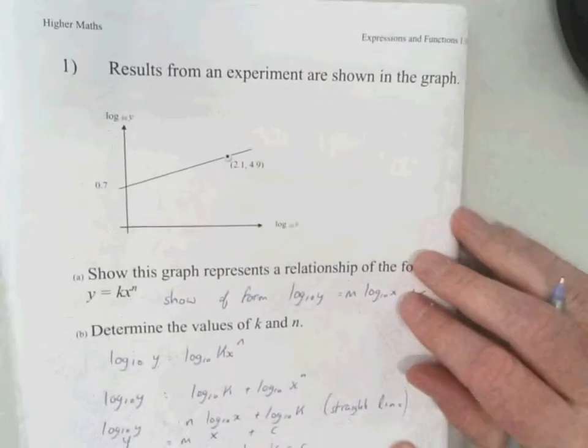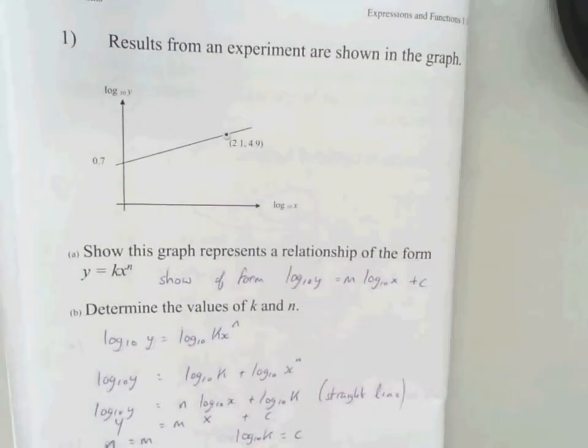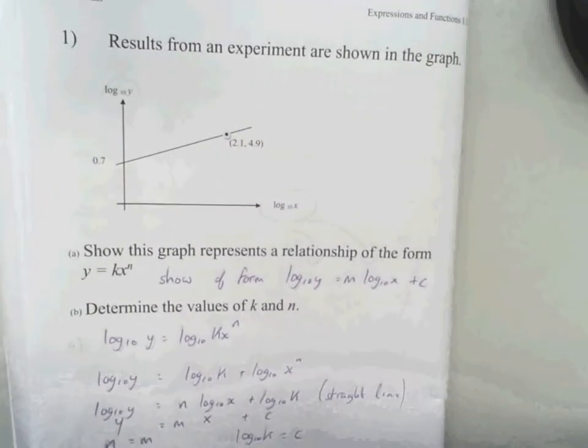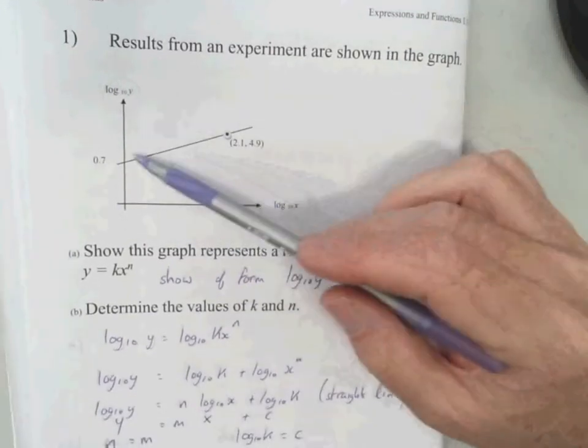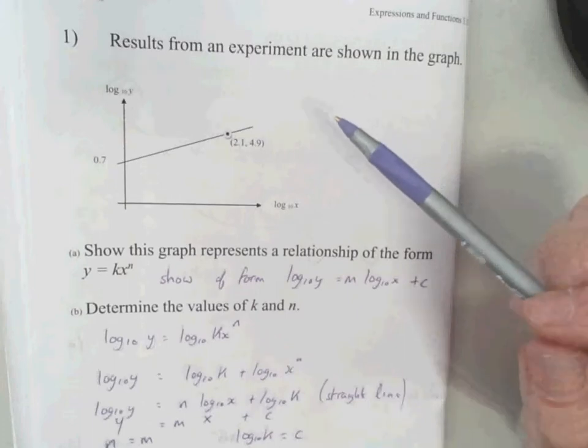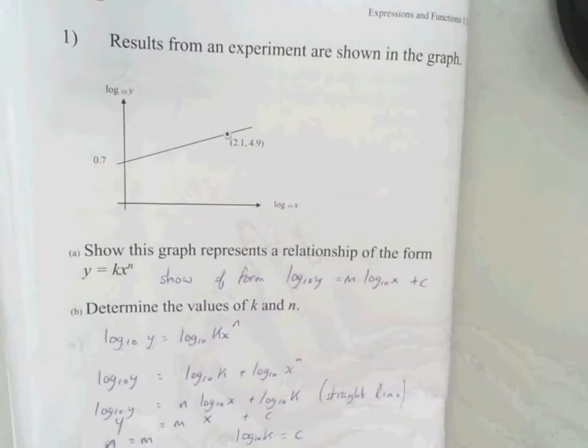So number 1 here, results from an experiment are shown in the graph, so it's clearly a link between the two variables here. But we've not got y and x, so it's not just going to be y equals mx plus c, which would be a nice link, but it's log y and log x. So initially we would have had a look at plotting x against y and noticed that the link wasn't too obvious, so it was too complicated to work out.